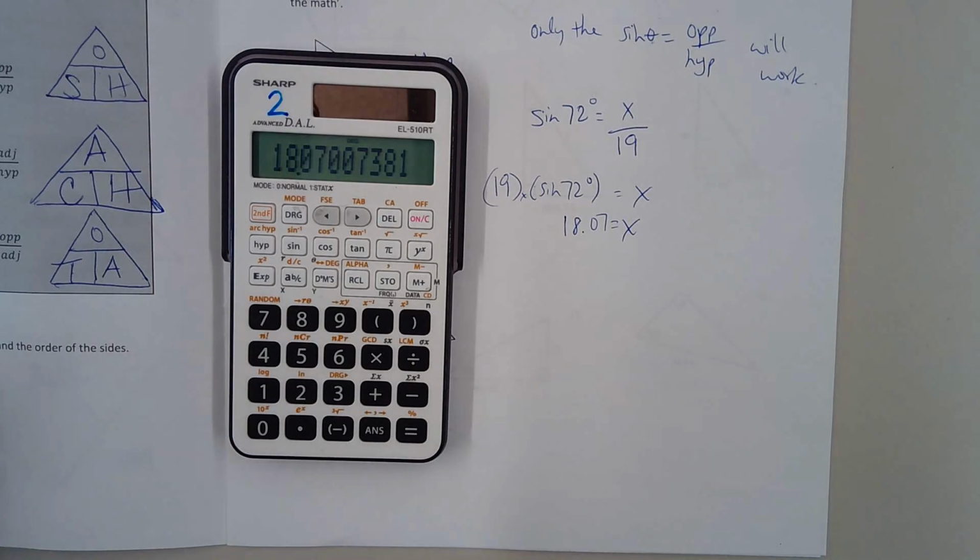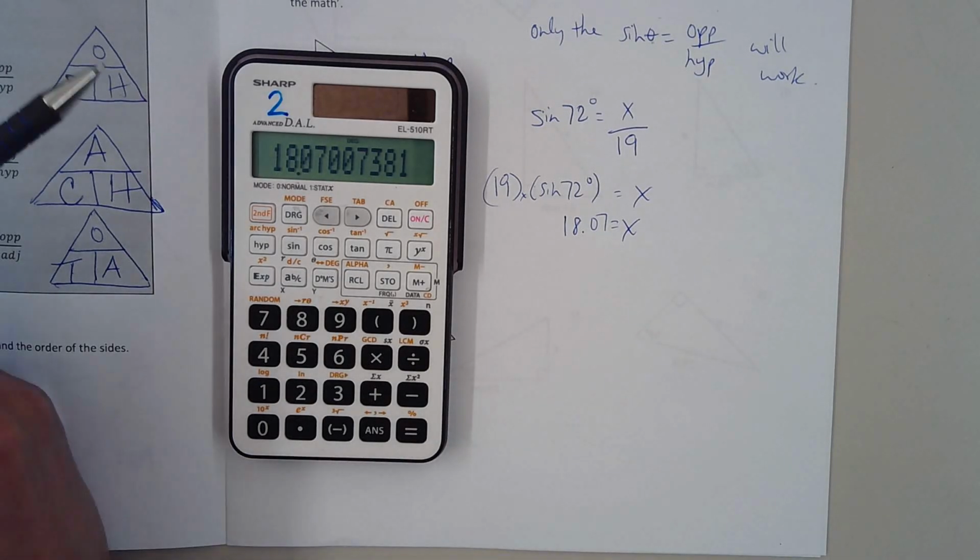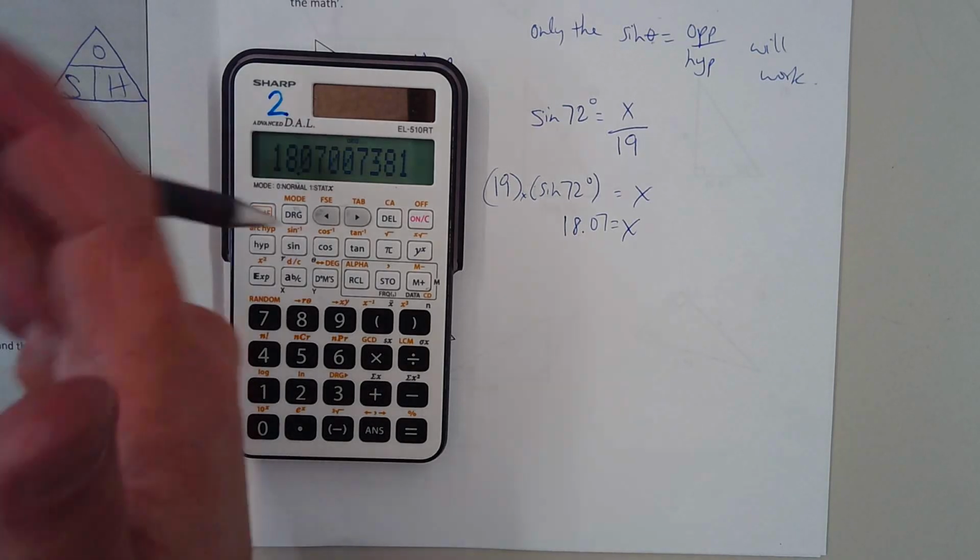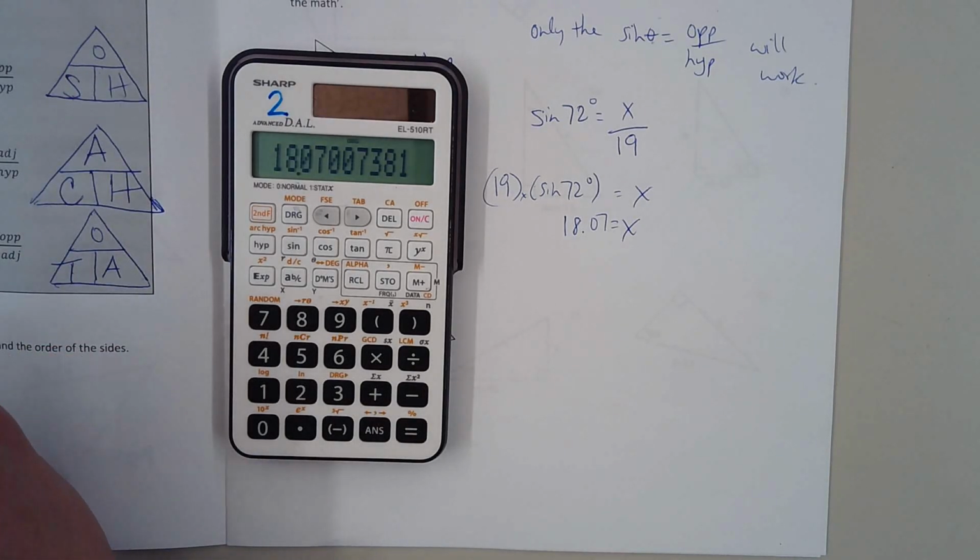Okay. You had to do yours backwards though, right? 72 sine. Oh, and then hit equals at the end. So yours you do 19 times, then put 72 sine, hit the sine button. No, sine, S-I-N. Good, and then hit equals. There it is. So you have to get used to that. So you press twice.